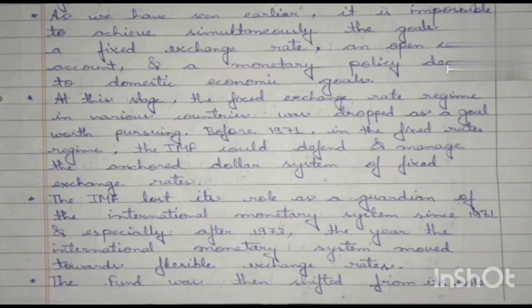Before 1971, in the fixed rate regime, the IMF could defend and manage the anchored dollar system of fixed exchange rates. The IMF lost its role as a guardian of the international monetary system since 1971, and especially after 1973, the year the international monetary system moved towards flexible exchange rates.